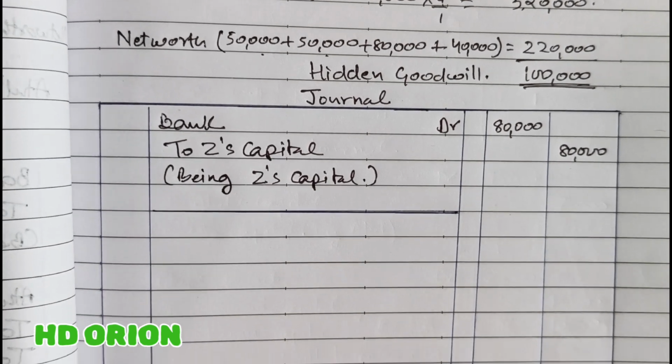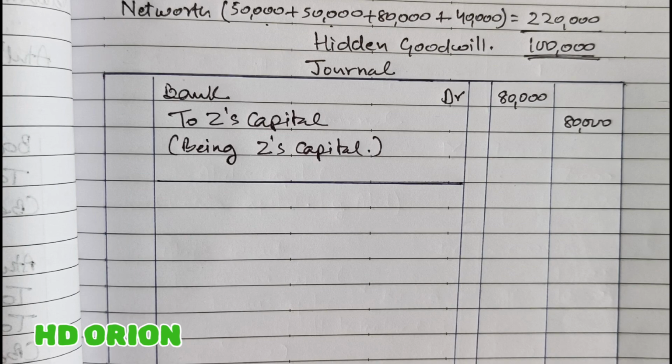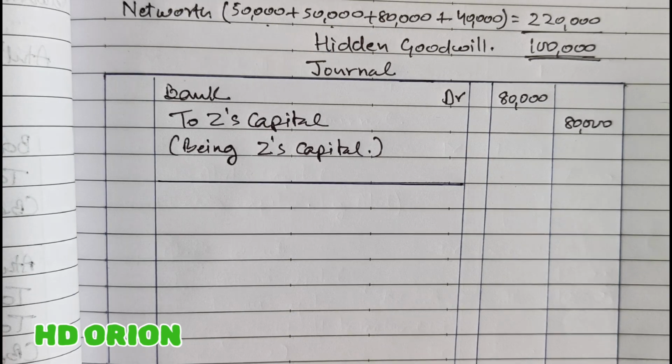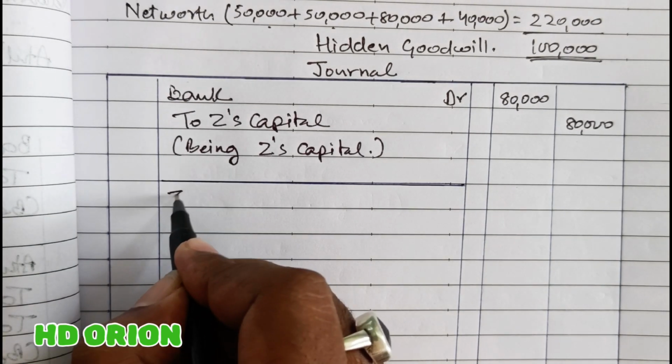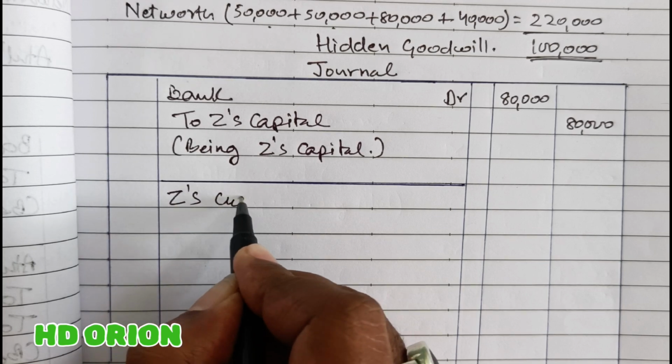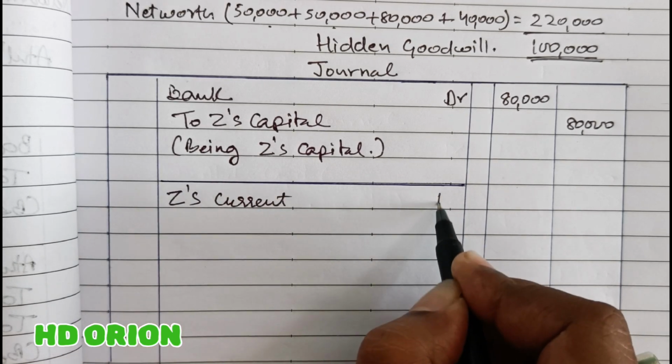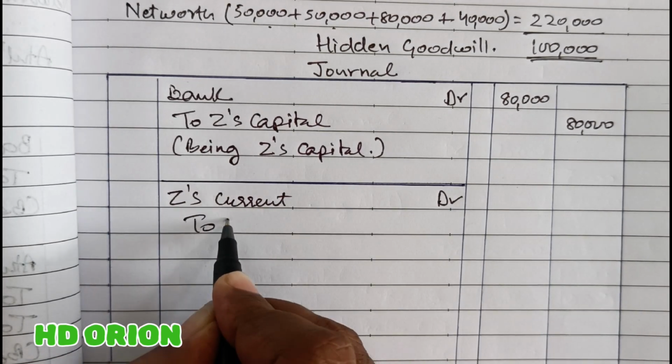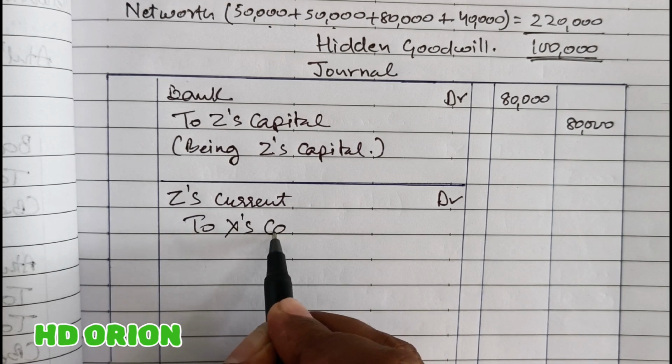Now, Z's goodwill will be paid to the old partners in their sacrificing ratio. For this, Z's current account will be debited and credited to old partners' capital account.